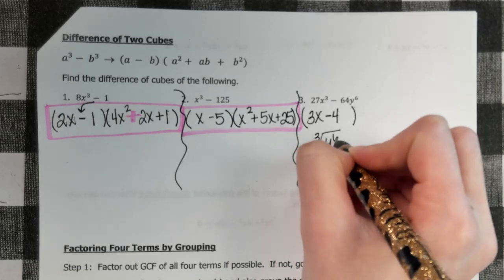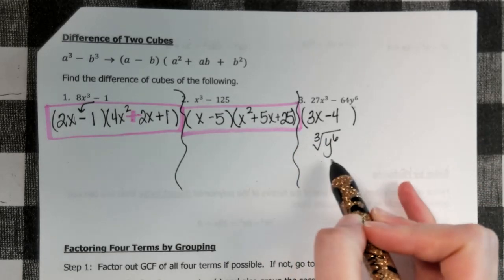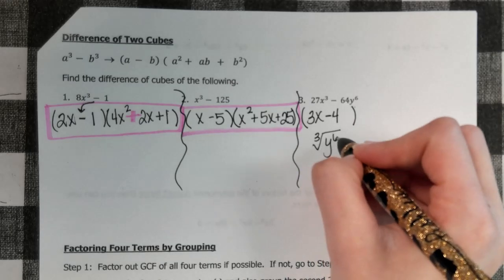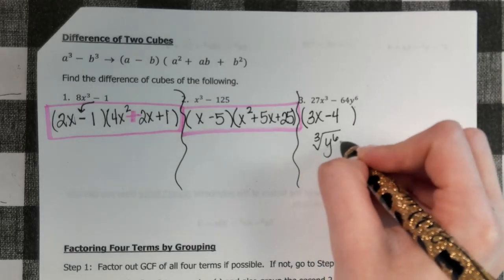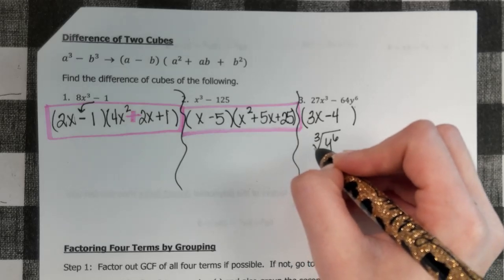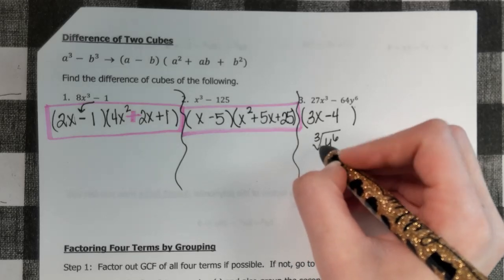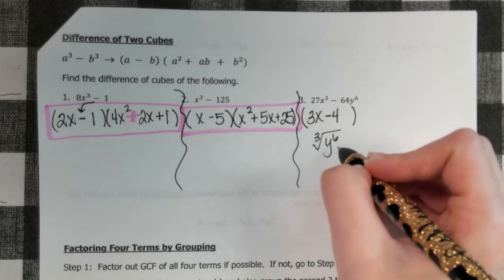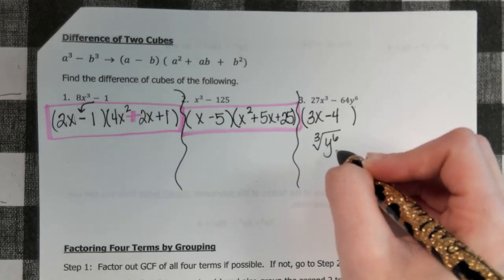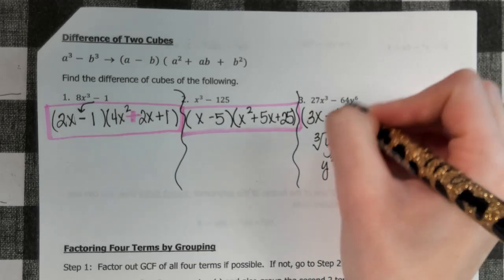We know the cube root of 64 is 4, but when you take the cube root of y to the 6th, okay, we're going to have a whole section in chapter 6 where we do stuff like this, but this is telling you you have 6 y's. When you do the square root, you would do pairs of the same number, right? When you would simplify radicals. If it's a cube root, you want groups of 3. So how many groups of 3 can you get from 6? 2. So this would leave me with y squared.